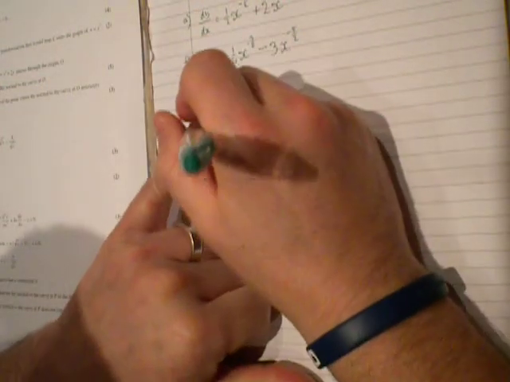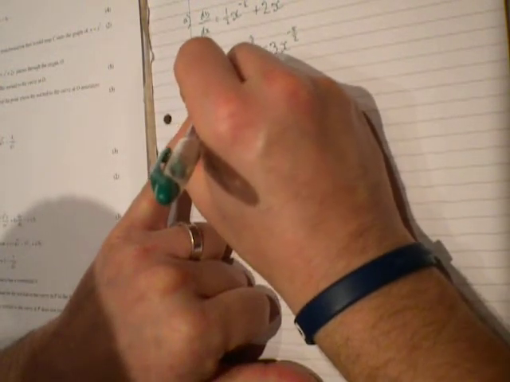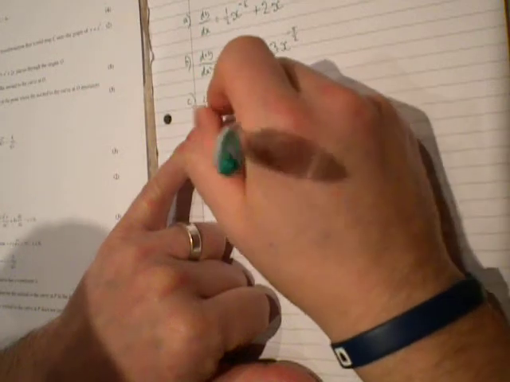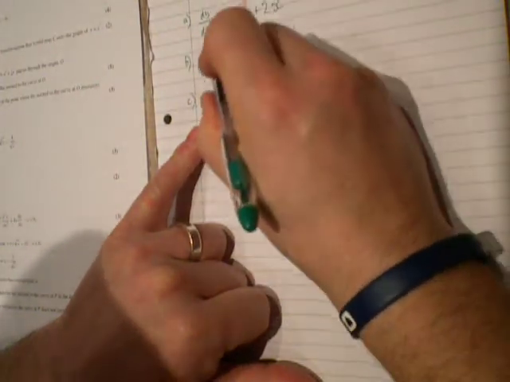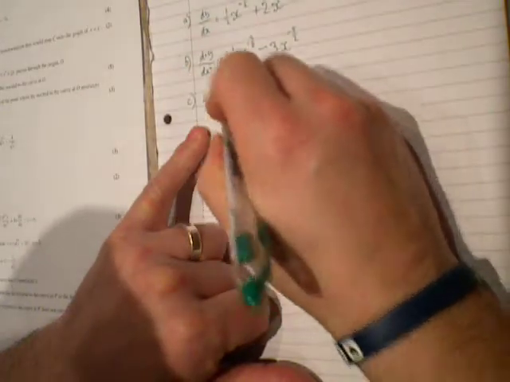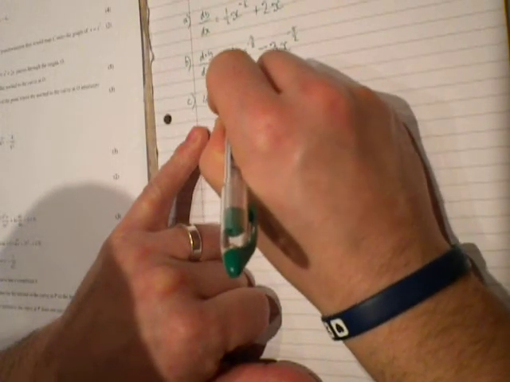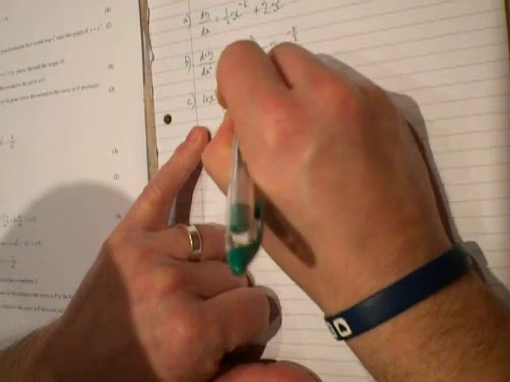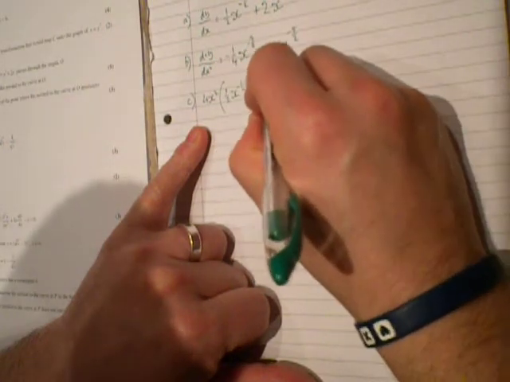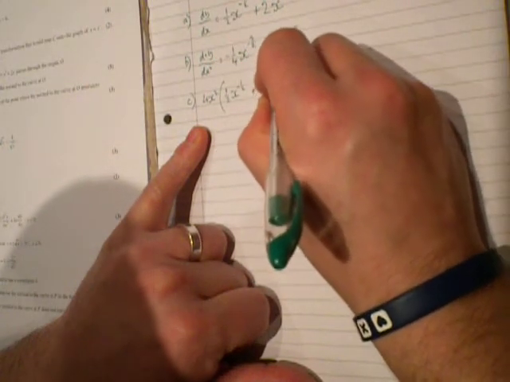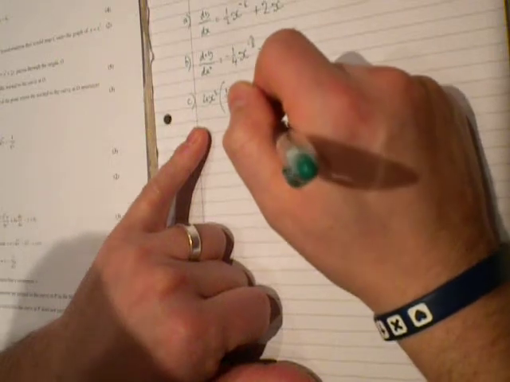So we have 4x squared multiplied by all of this. So because it's all of that, I better wrap it up. I've got half x to the minus a half plus 2x to the minus 3 over 2.